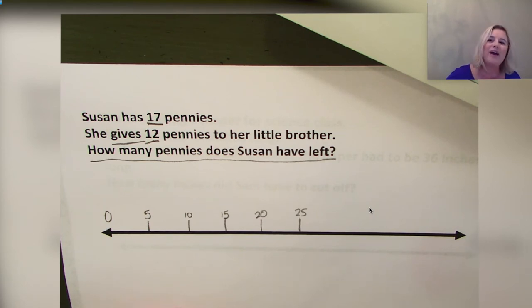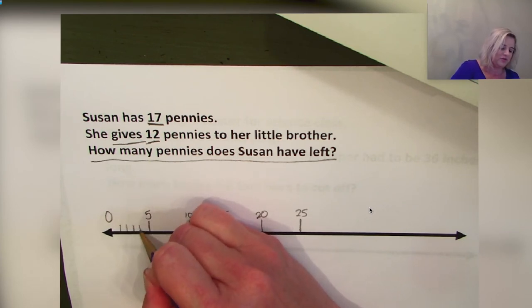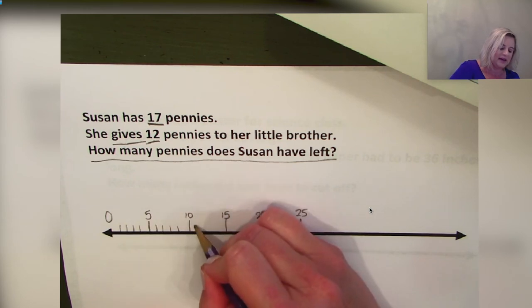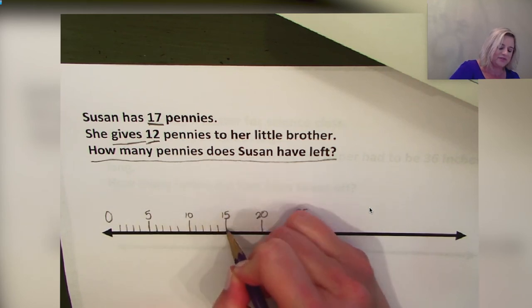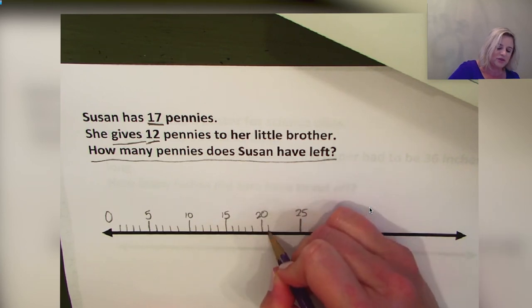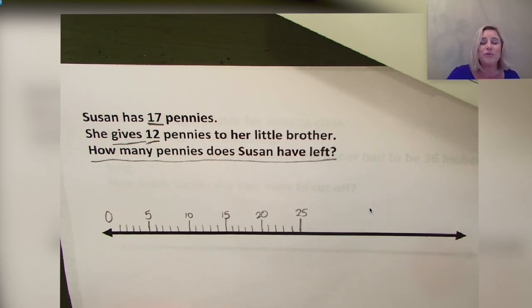Wonderful. And now we need to add the 4 smaller hash marks between the numbers. Let's do it. 1, 2, 3, 4, 5, 6, 7, 8, 9, 10, 11, 12, 13, 14, 15, 16, 17, 18, 19, 20, 21, 22, 23, 24. Now, are we ready to solve? Awesome. As usual, you're doing a great job with your number line.